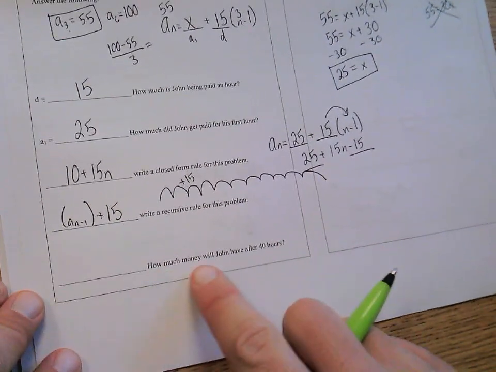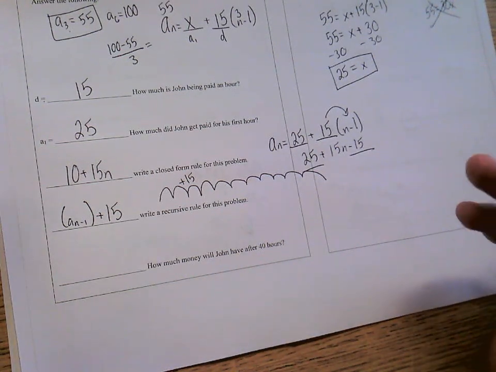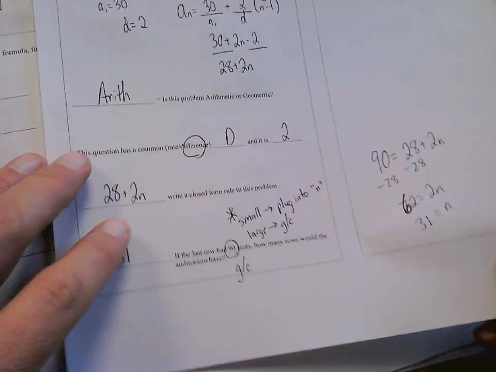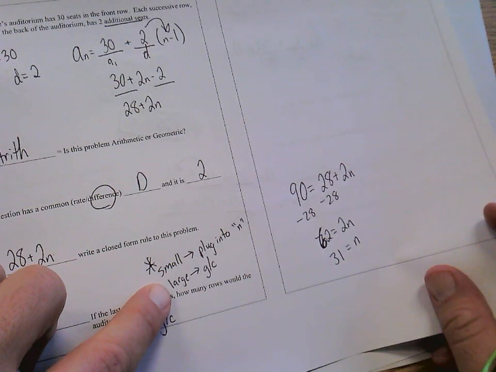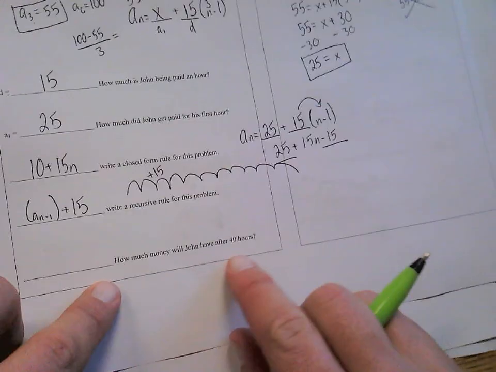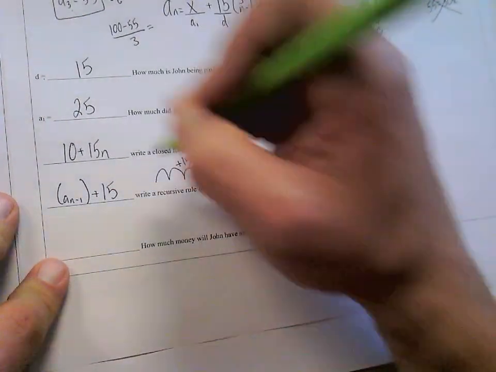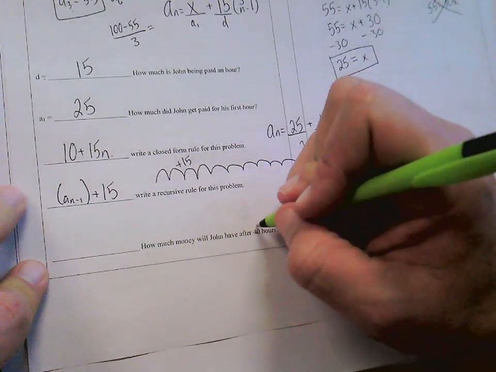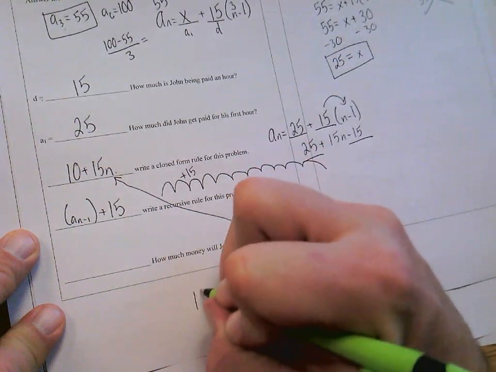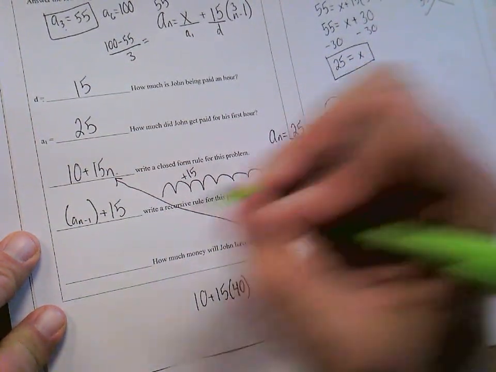How much money will John have after 40 hours? Okay. Now 40 hours, this goes back to this whole concept of: if it's a small number, put it into n. If it's a large number, guess and check. All right. So 40 is roughly small. Okay. So I'm going to take 40 and plug it in for n. So that will be off to the side: 10 plus 15 times 40. Do the math, and I get 610.